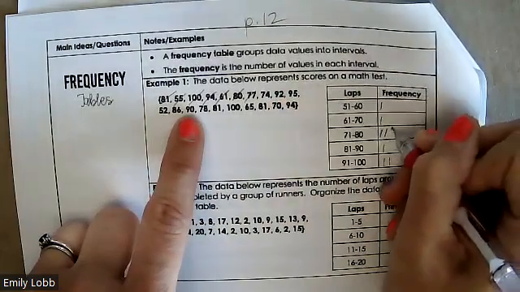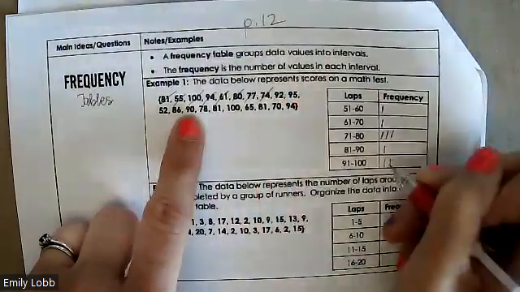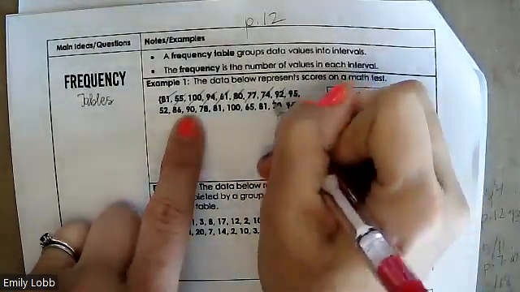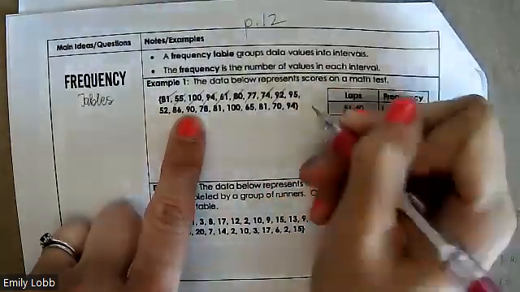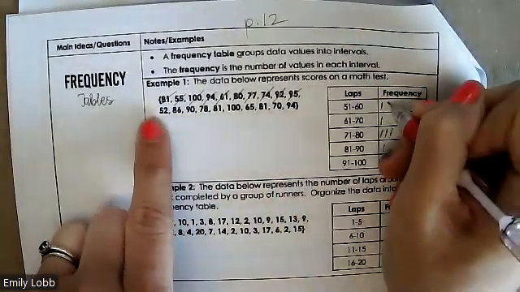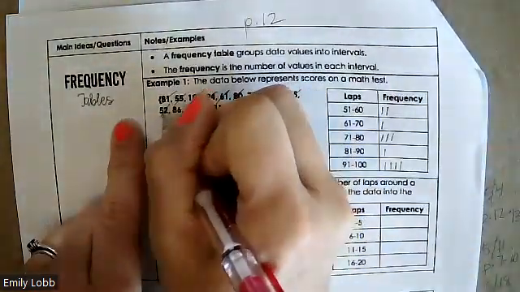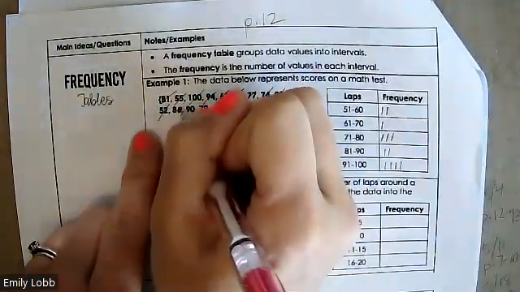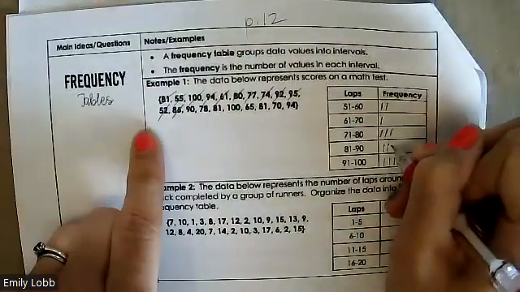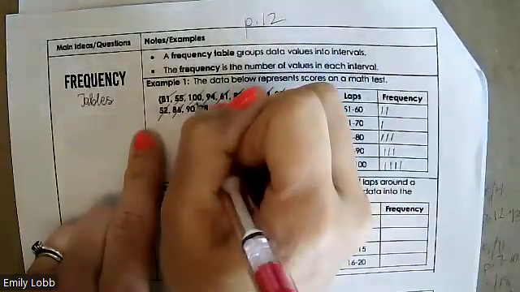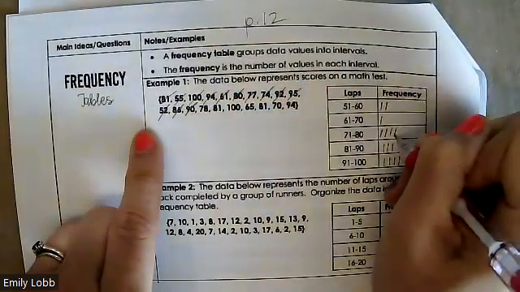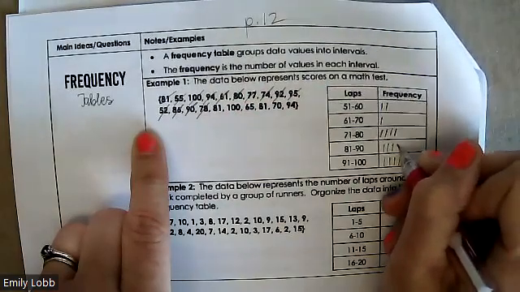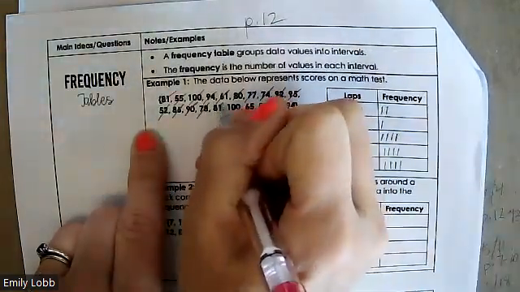Same with 74. 92 is all the way on the bottom, right? Between 91 and 100. Same with 95. 52 is on the top. 86 is second from the bottom. 90 is in that same one. 78 is right above there, right in the middle. 81 makes 4 for that second from the bottom.